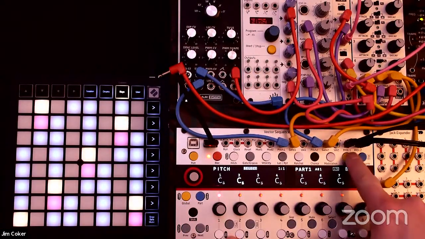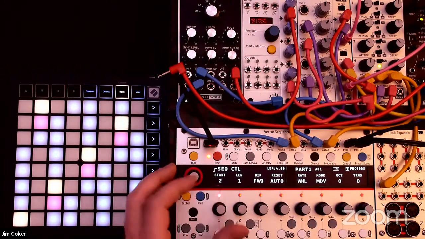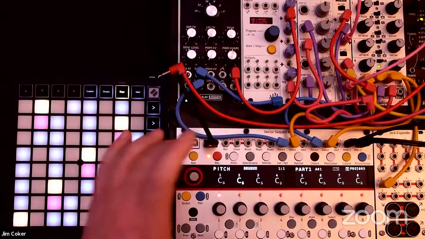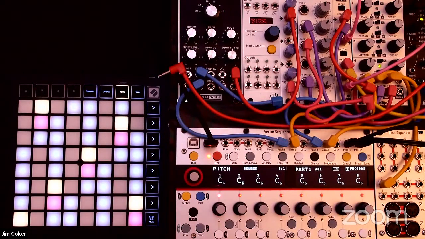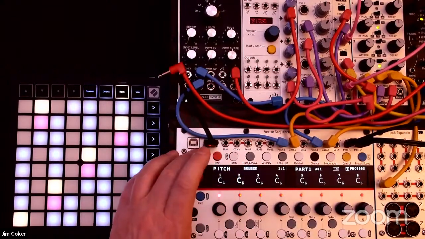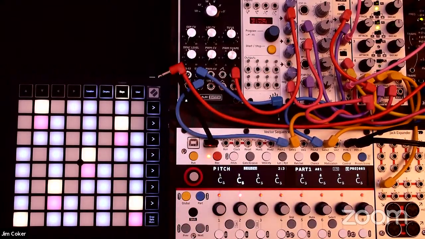But if I go to control and I set start to 2 after the bar, oh, I have to start the sequence, that would help. Or maybe I have to change the sync and then start the sequence. There we are. Have you read the manual, Jim?